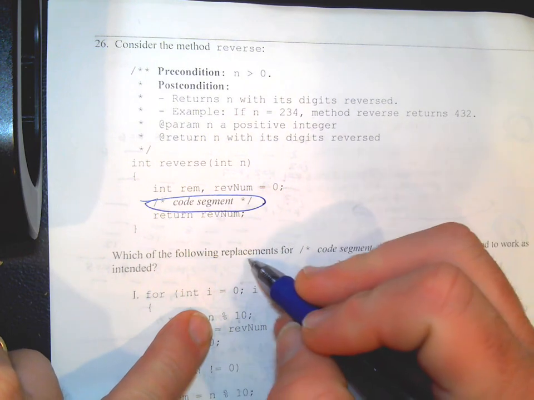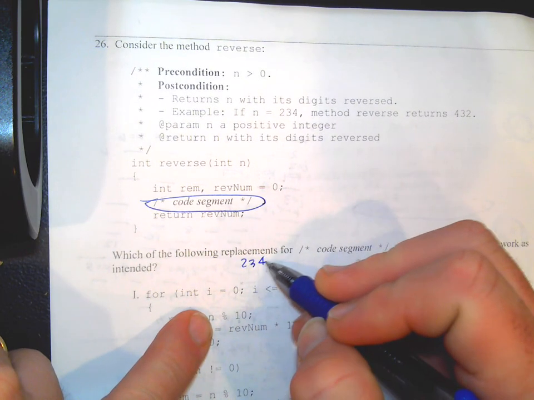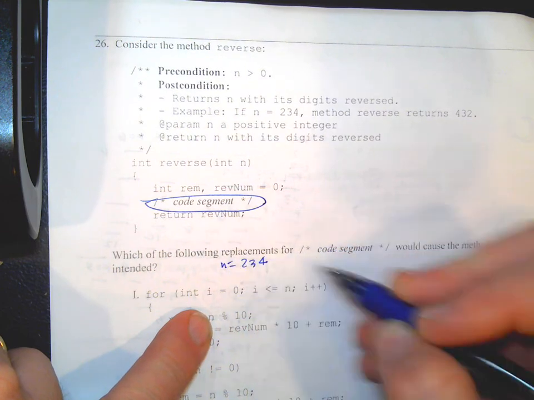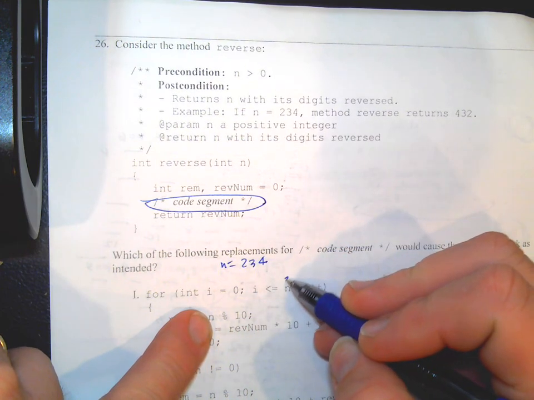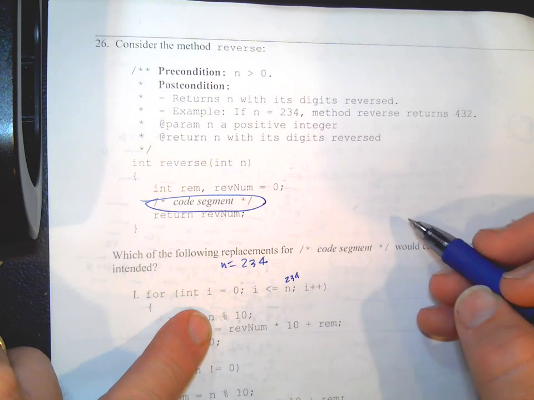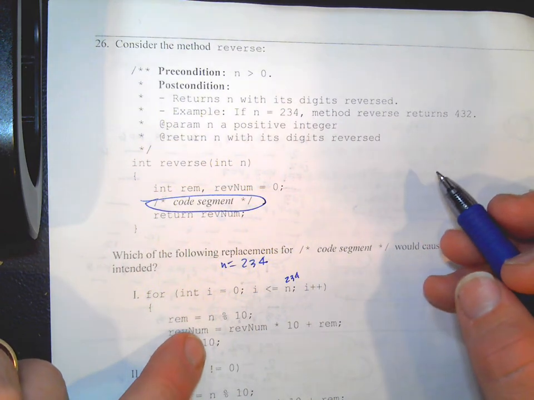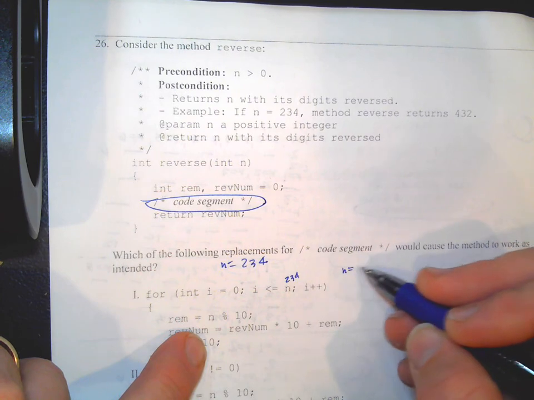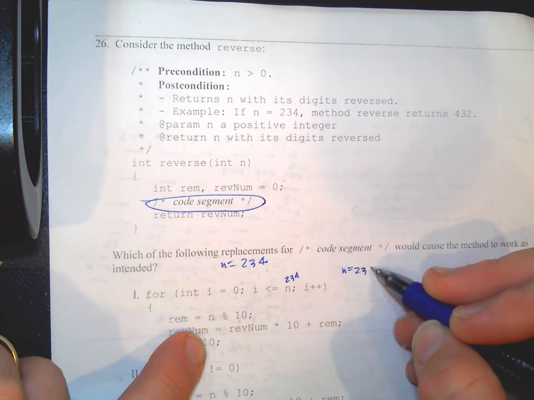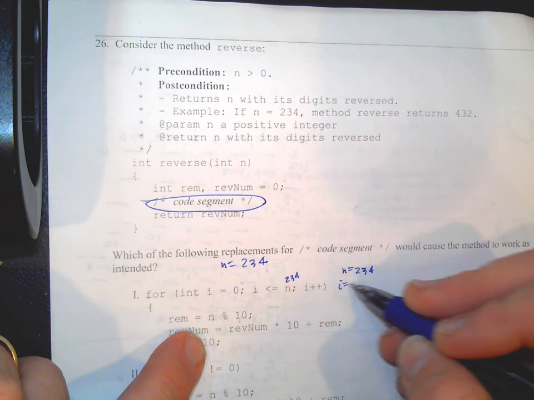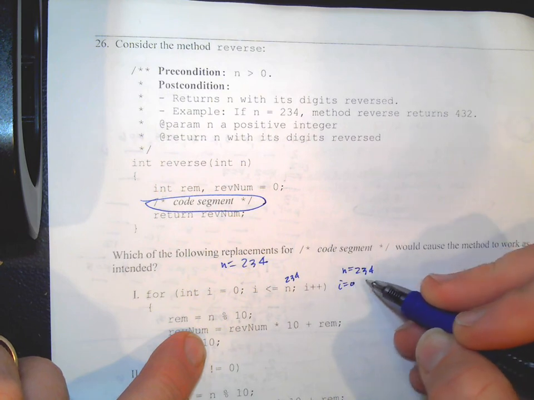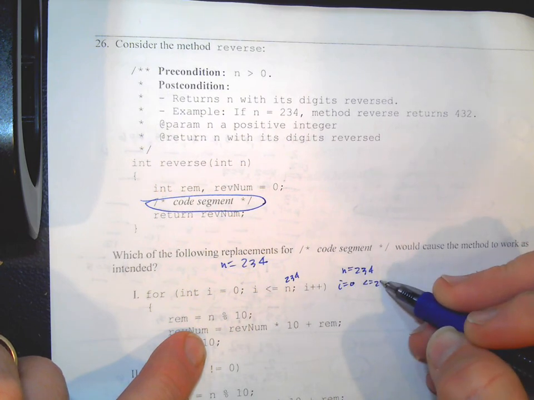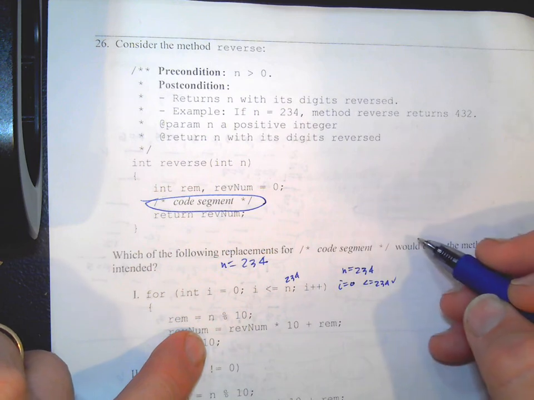So if we do 234, let's just try it. 234 is the n value, right? So that's what goes right here, 234. So n equals 234, and i equals 0, which is less than or equal to 234. Yep, so the for loop will work.